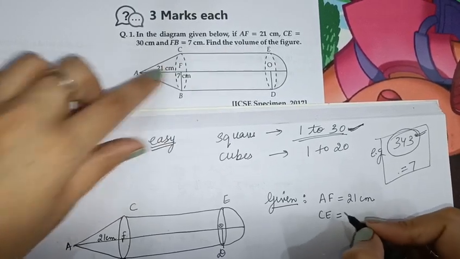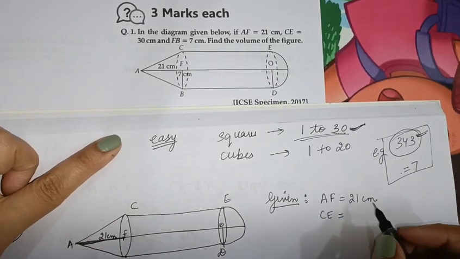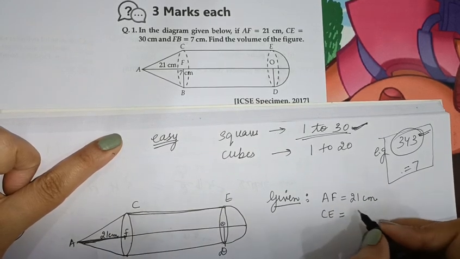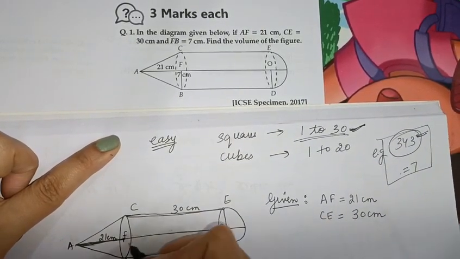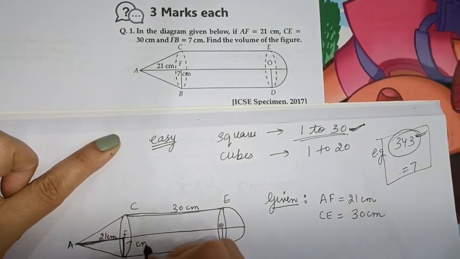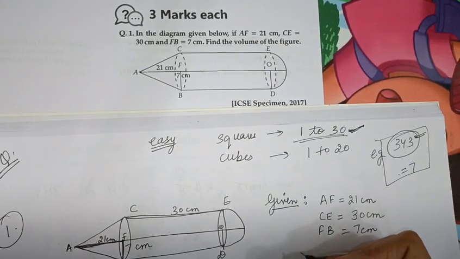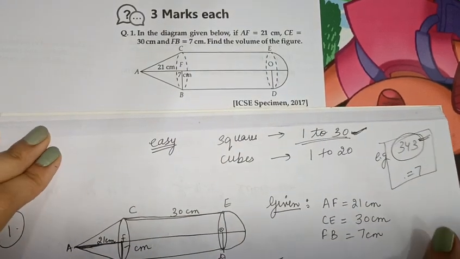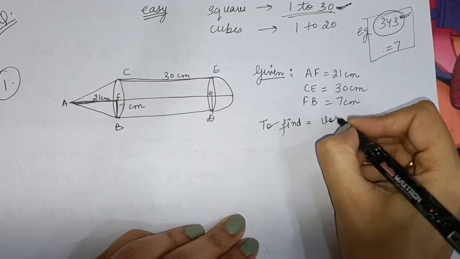CE, this is CE, is equal to 30 centimeter. And FB, so here I have FB, is equal to 7 centimeter. So what we have to do? We have to find the volume. So we have to find volume of the given figure.